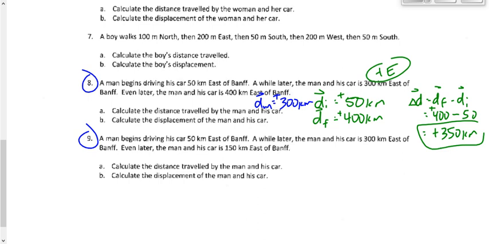What did the 300 come into play here? It didn't. In the middle of this thing, this guy was 300 kilometers east of Banff. But guess what? He was also 294 kilometers east of Banff, and 321 kilometers east of Banff, and 399 kilometers east of Banff. Who cares that at one point he was 300 kilometers east of Banff? All we care about is that he started 50 kilometers east, and he ended 400 east. Final minus initial is 350.